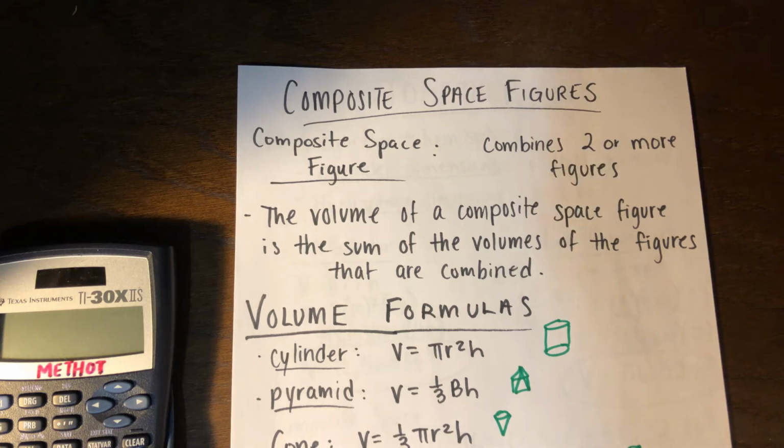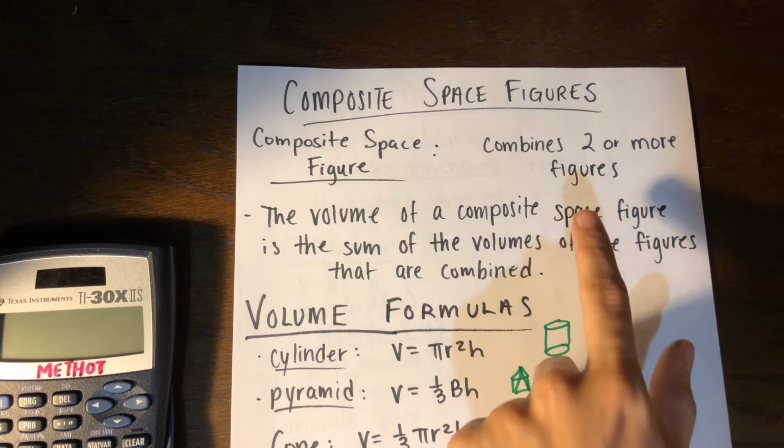Hey guys, we're back for our last video of the week and we're talking about composite space figures. A composite space figure is a figure that combines two or more figures.